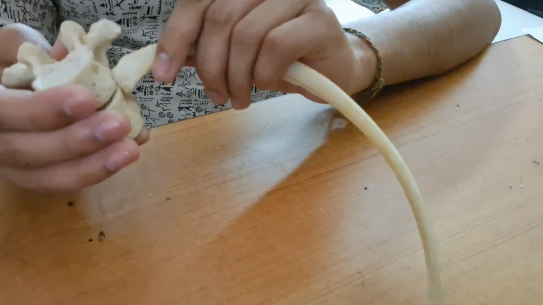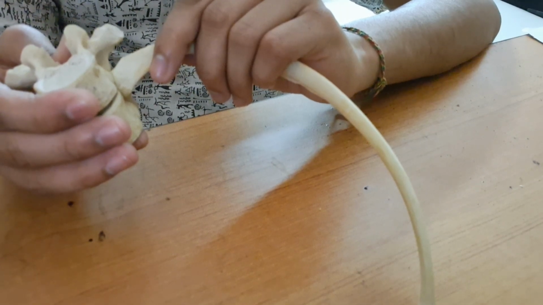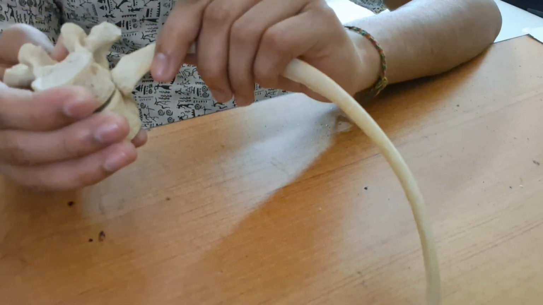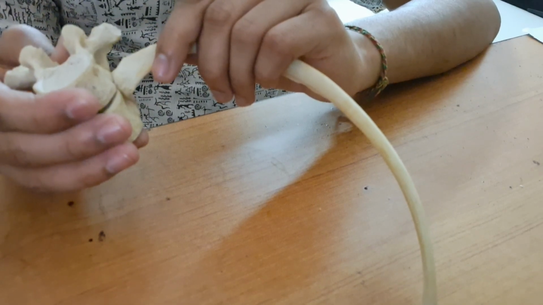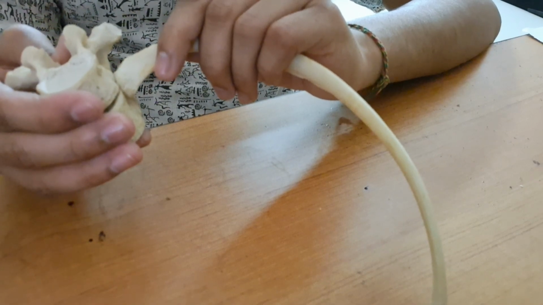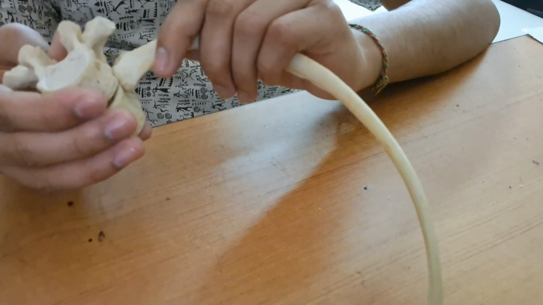So the inferior facet of the head of the rib articulates with the superior articular facet of the seventh thoracic vertebra, and the superior facet of the head articulates with the inferior articular facet of the sixth thoracic vertebra. Understood?